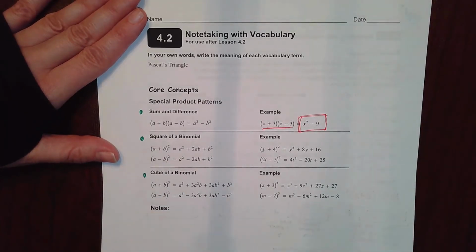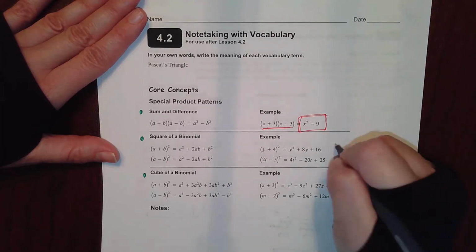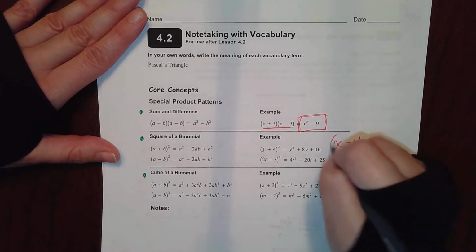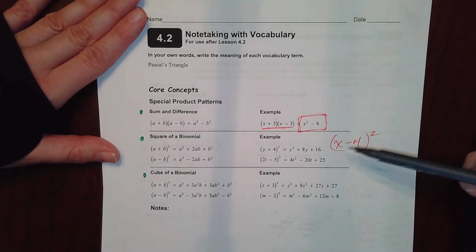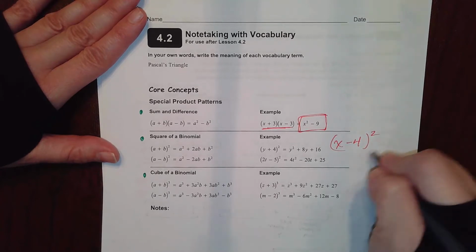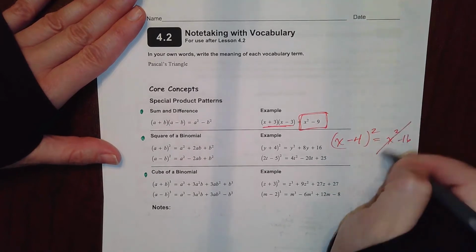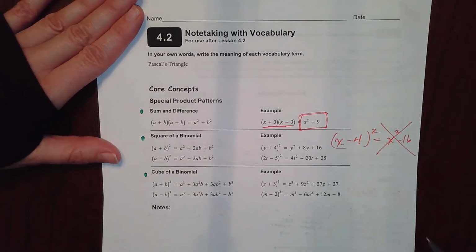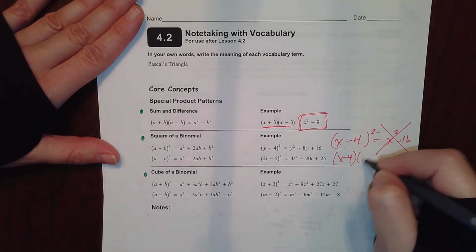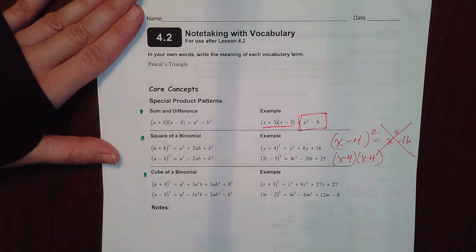In the second one, it says a square of a binomial. This is the one that we as math teachers are really picky about because we want to make sure that you guys don't mess this up. The biggest mistake we see as math teachers a lot of times is if I had a binomial like x minus 4 squared, I get a lot of people that tell me this is x squared minus 16. And I want you to make sure you know that that is not correct. When you square a binomial, your result will need to be a trinomial. So remember, you're going to distribute that out. You're going to FOIL, however you learned it, and then your result will be a trinomial.